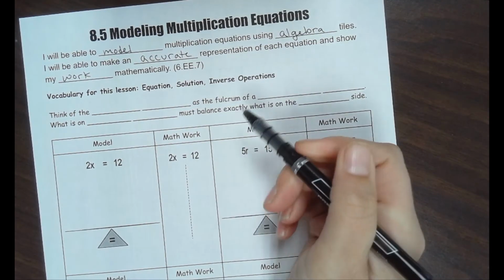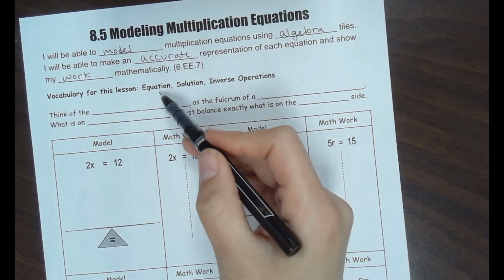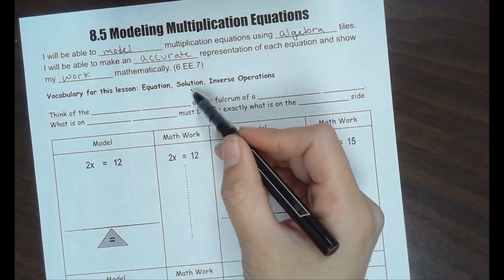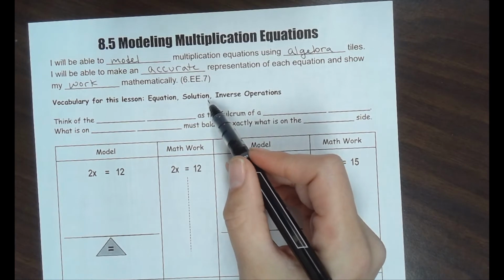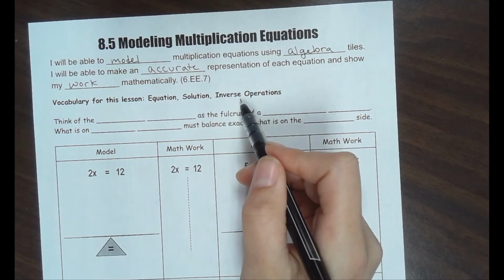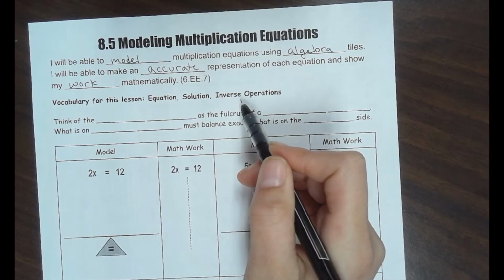Okay, vocabulary for this lesson. An equation is a mathematical statement that two expressions are equal to each other. A solution is a value that makes a variable true for an equation. And inverse operations are operations that undo each other. Addition and subtraction are inverse operations of each other, and multiplication and division are inverse of each other.